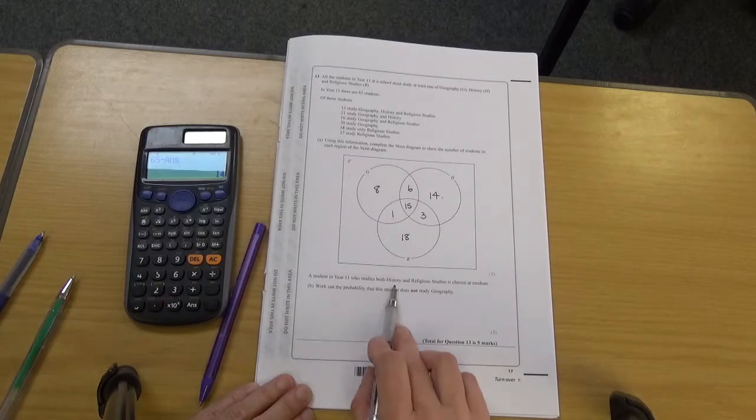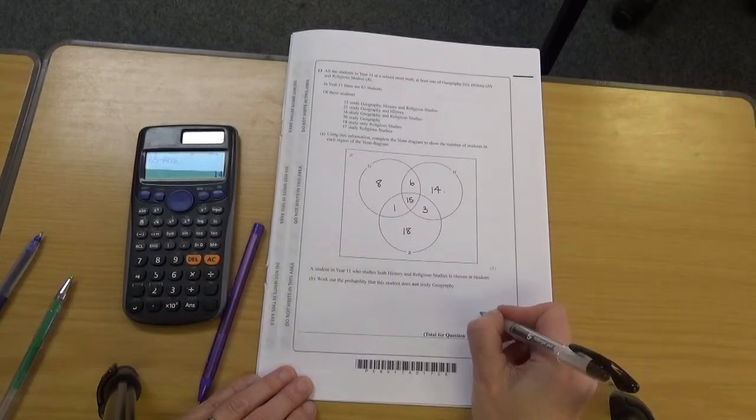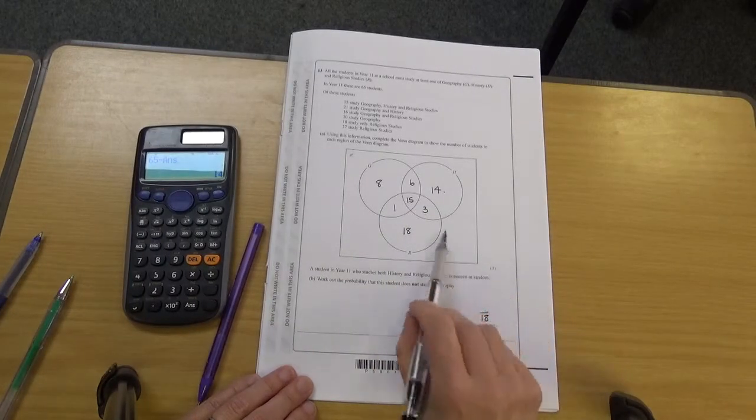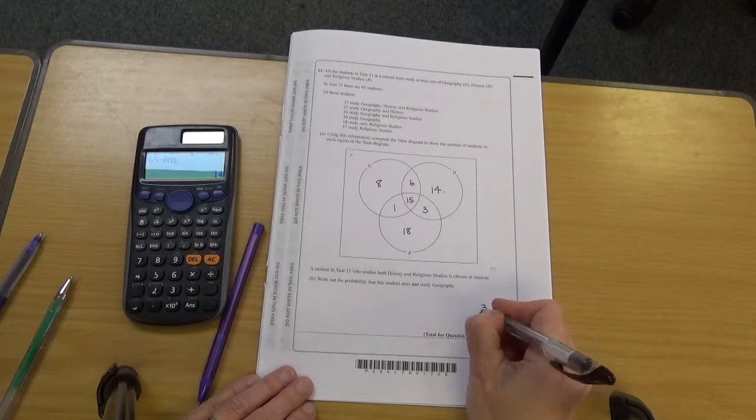A Year 11 who studies history and religious studies, so one of these 18. Which ones do not study geography? And 3, so 3 out of 18.